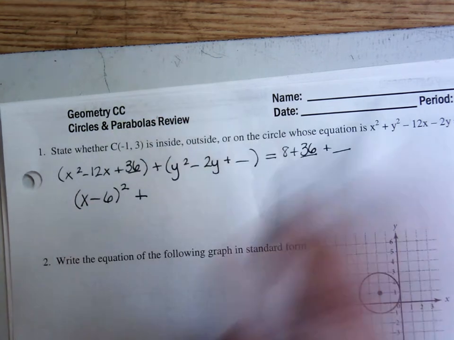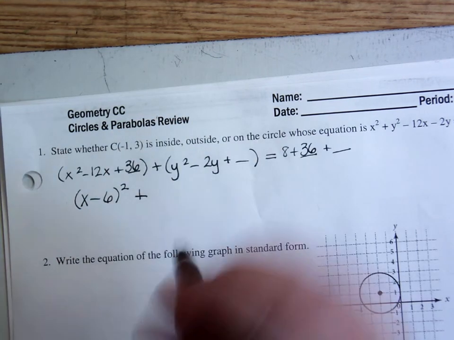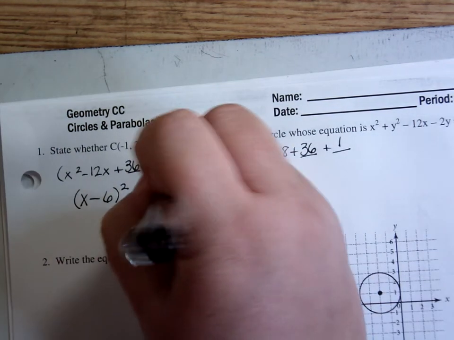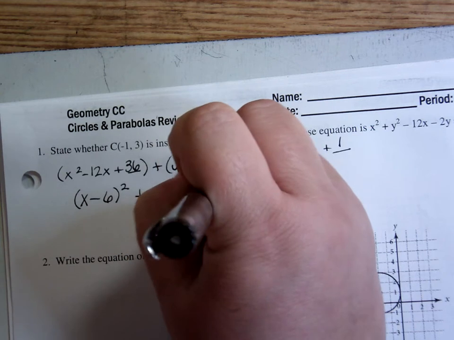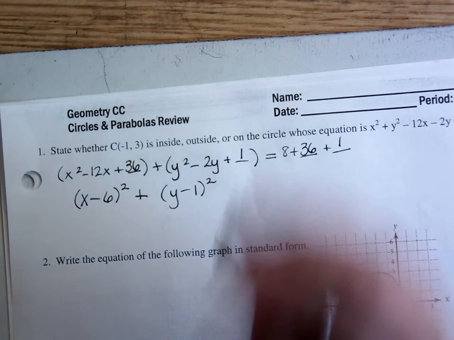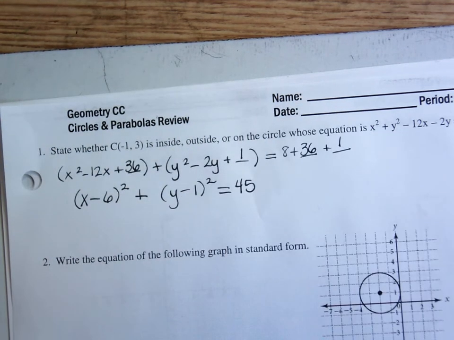Same thing over here. Half of -2 is -1. Square it and you get 1. Add that to both sides. And now I factor, this is y minus 1 squared. Half of -2 is -1, and that's what I get there. Equals 45. All right, now this is the equation of the circle.